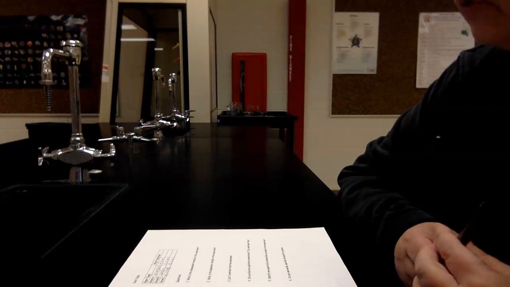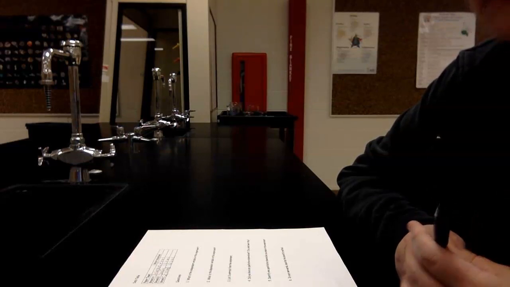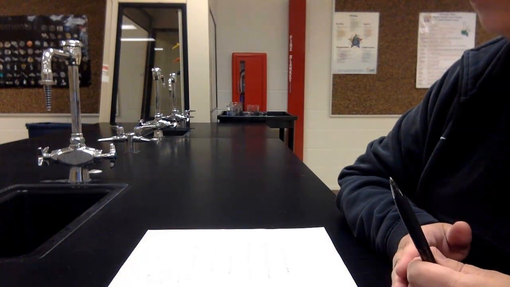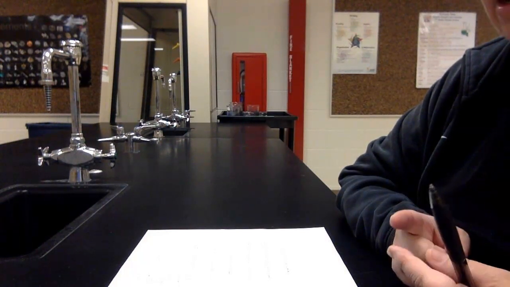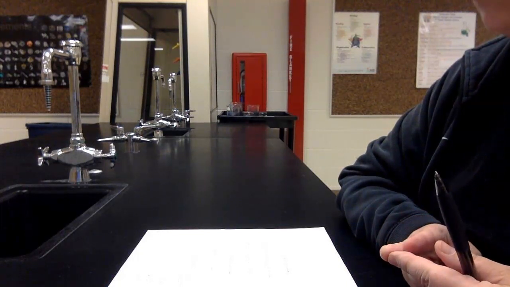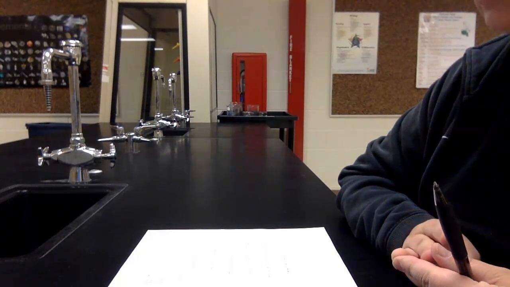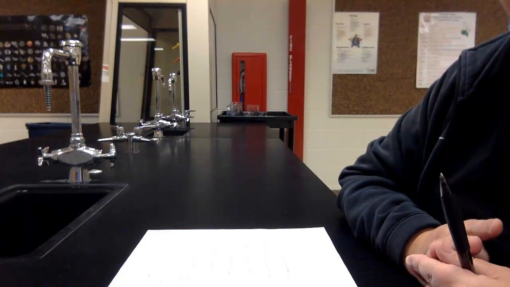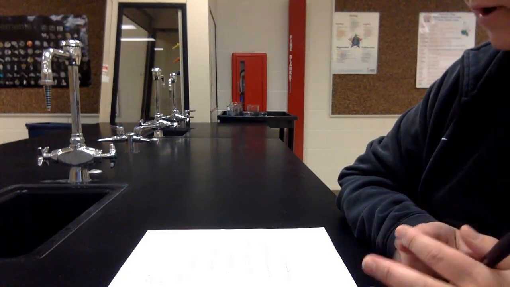Question 3 is, list 3 controls from this experiment. Think about the things that were kept the same. Go back through and look at the directions. Look at how much time you needed to use for the water, how much time you waited, how much water did you start with, the size of your paper towels, etc.